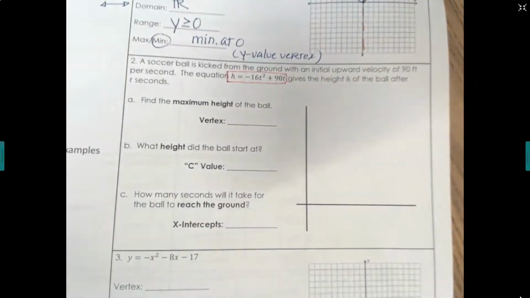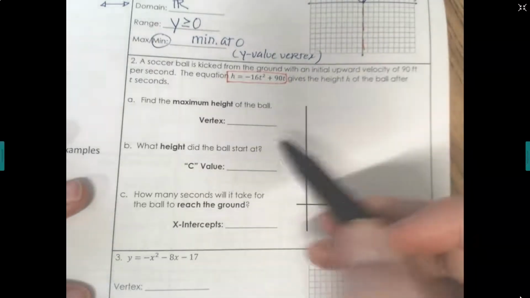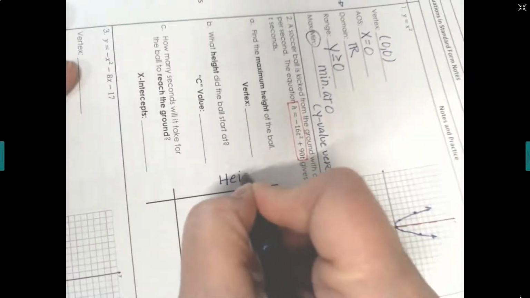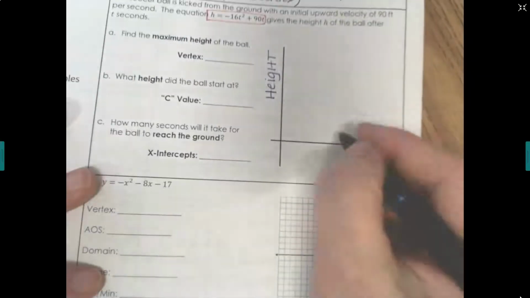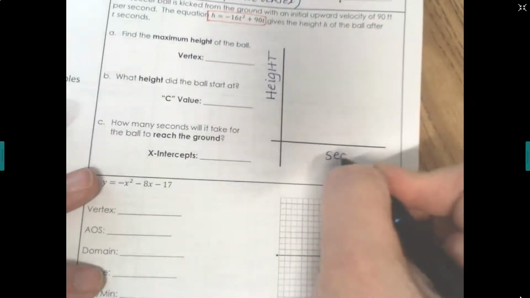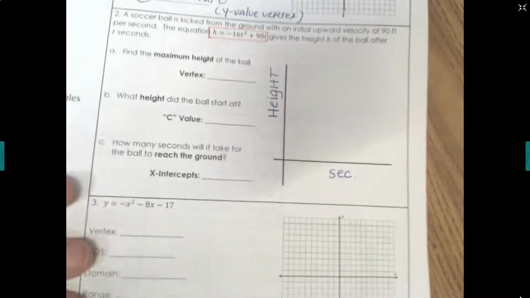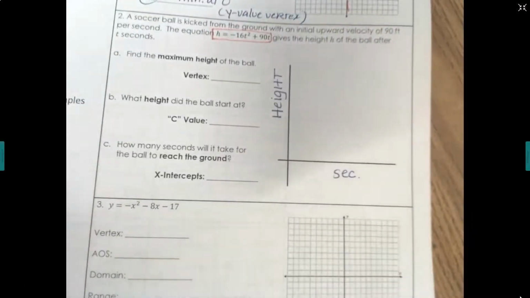It gives us the height of the ball after some number of seconds. So our y values are going to be height, and our x values are going to be seconds. Your y value will almost always be height when it comes to our actual problems.